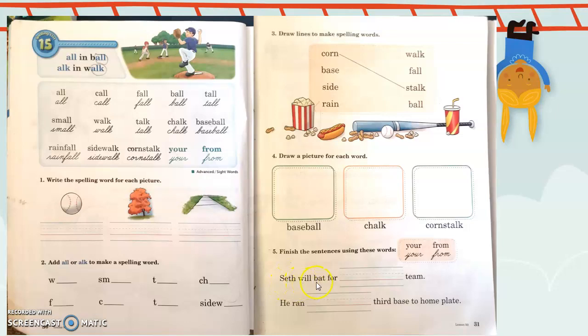Seth will bat for team. Seth va a batear para equipo. ¿Qué palabra lo completa? Segunda oración. He run third base to home plate.